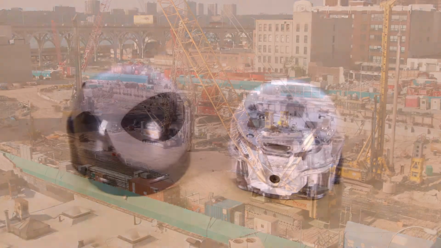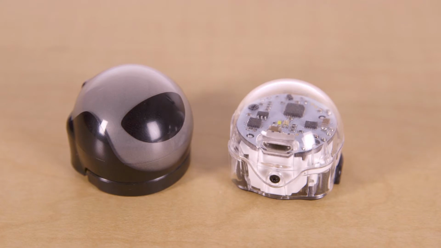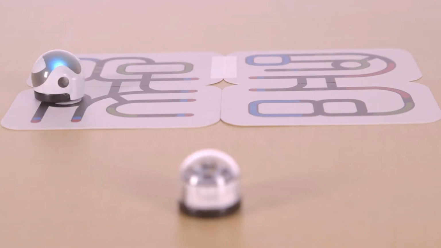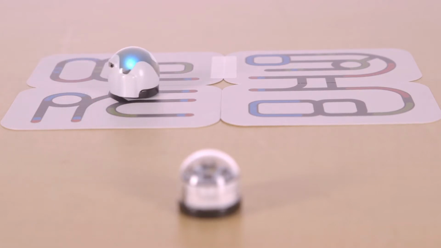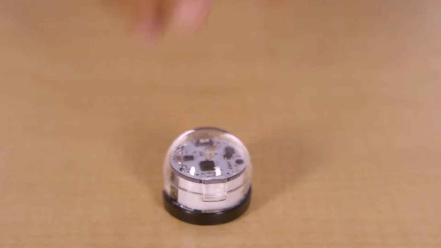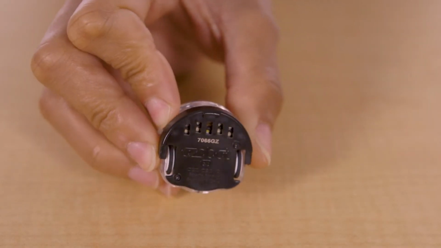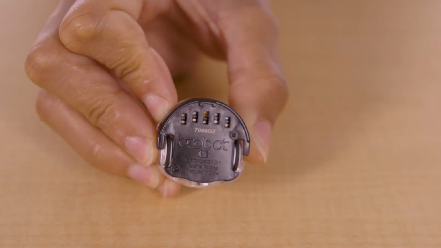The robot that you will be using today is called the Ozobot Bit. This robot uses code, or a set of instructions that the computer within the robot can understand, that tells it which way to move. The Ozobot Bit is special because it's equipped with color sensors that can read color codes to determine the set of instructions that it will follow.